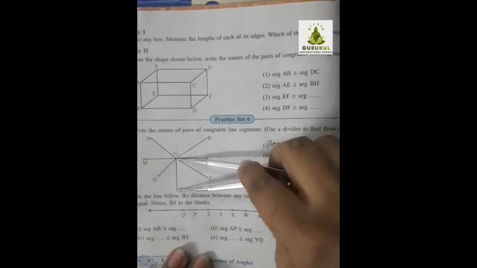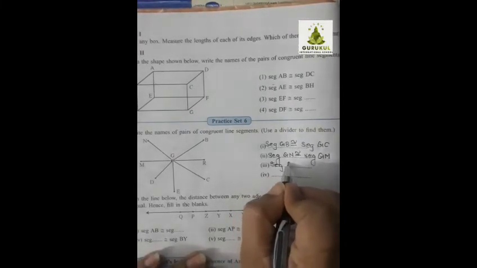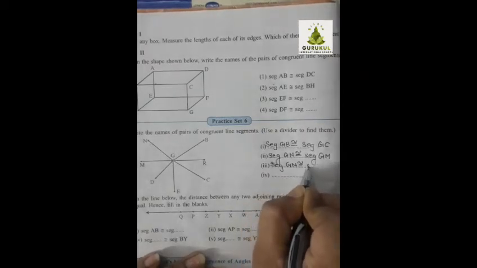GD is not same. GE is same. So one more pair I got, GN and GE. I will write it here, segment GN is congruent to segment GE.